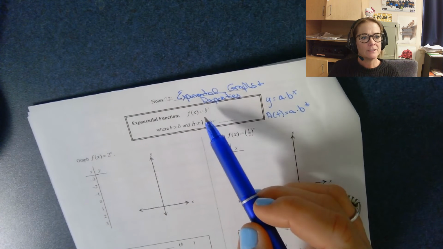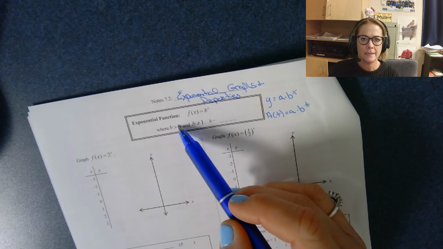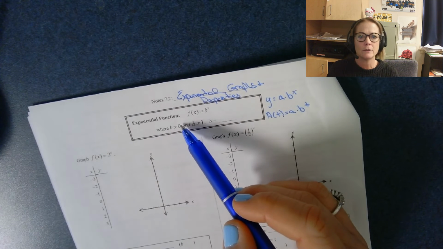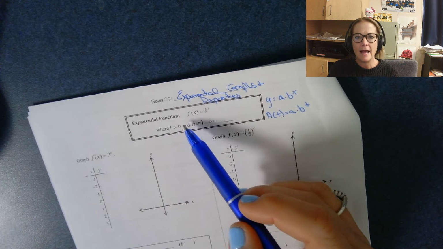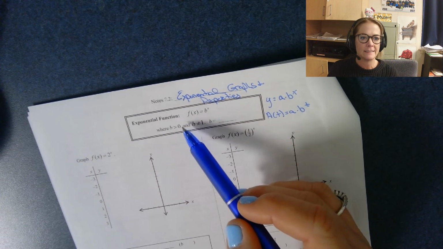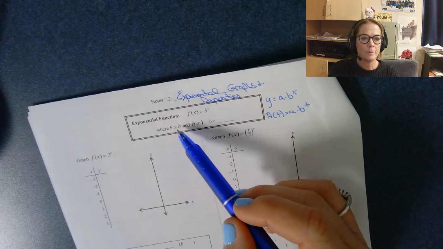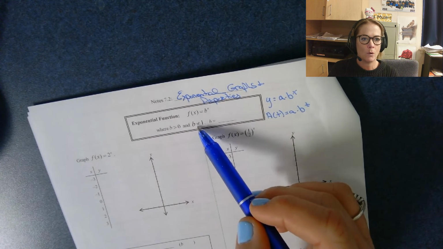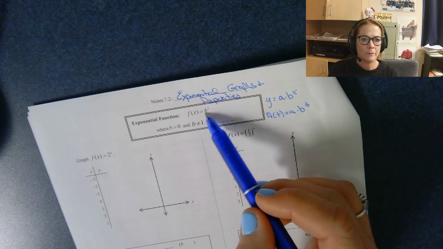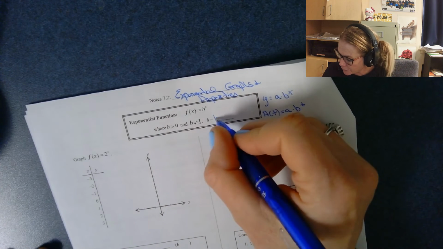So the base, the multiplier, b is the multiplier. The multiplier is always going to be greater than 0. You're going to be doubling or tripling or quadrupling or halving or 1.05 or 0.98. You're never going to have a negative here. It just doesn't make sense. For exponential functions, this base will be positive and the base is not going to equal 1. 1 to any power would be 1, and that's just not exponential. So b is your base.